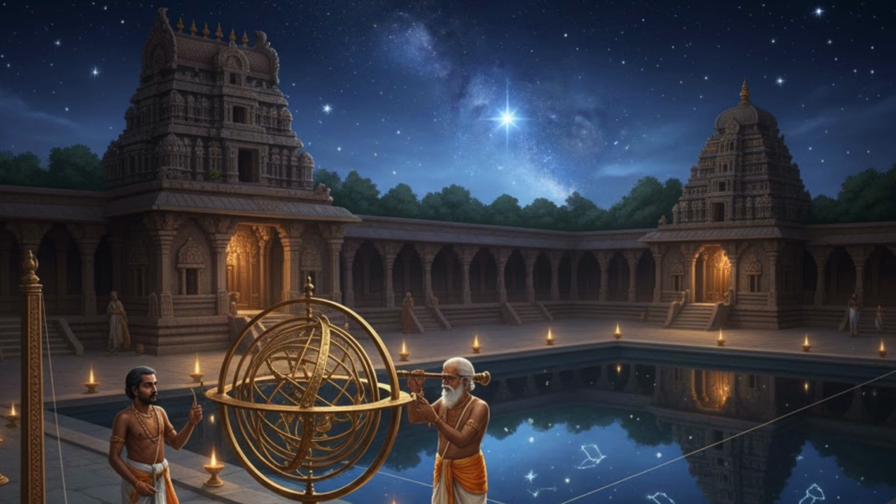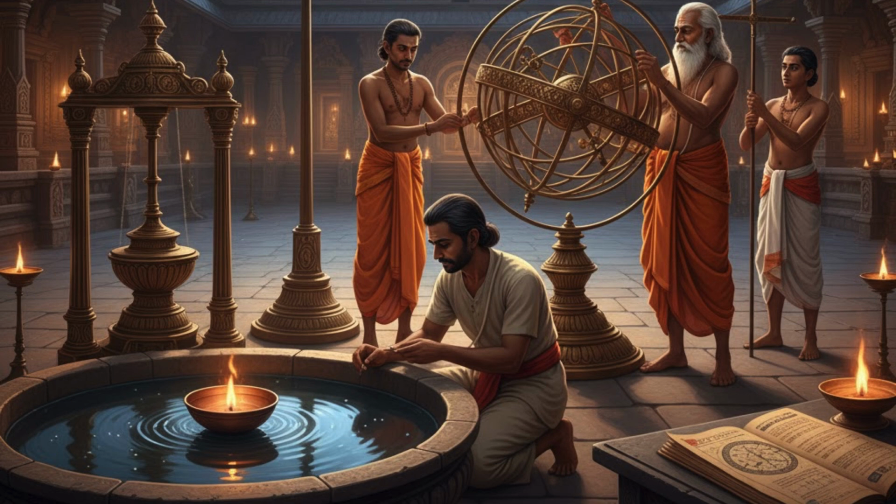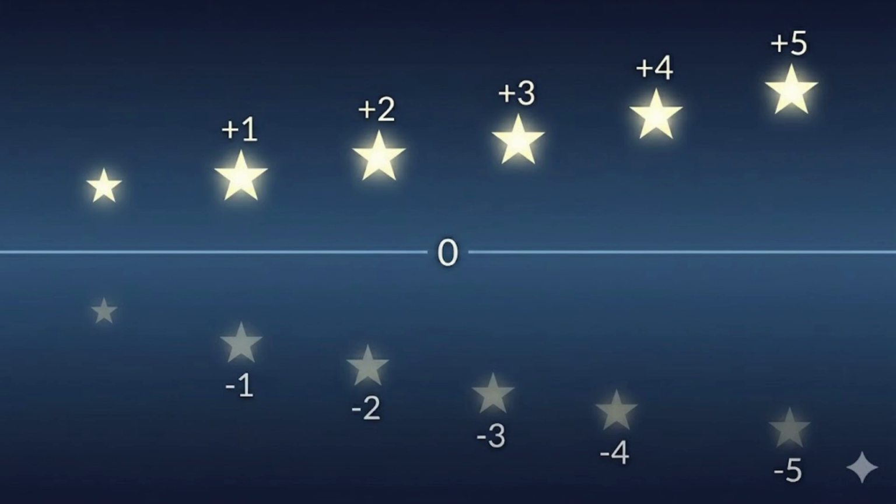People did not just look at stars, they carefully observed how they moved. And from that observation, a simple idea was born. Stars going up means positive, stars going down means negative. Staying in the same place means 0.